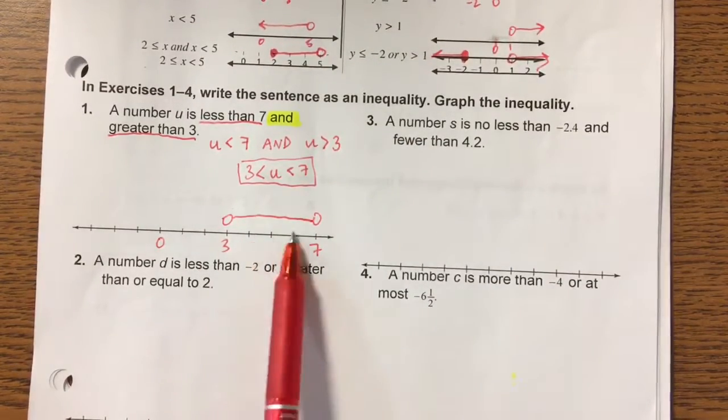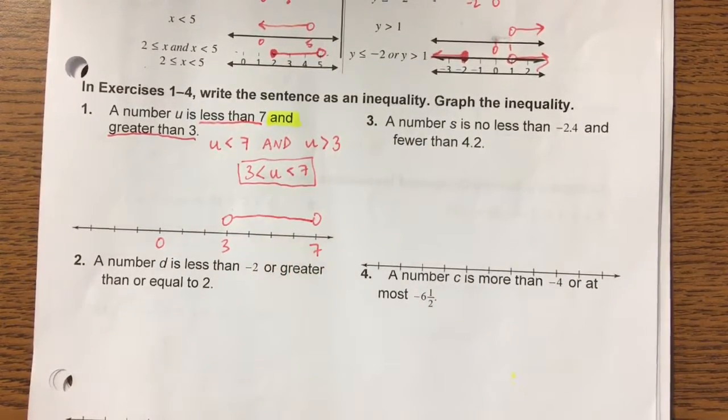In an "and" inequality, your graph is going to look like this, just like we did up on the board. An "or" will look like something like that over on the right-hand side.